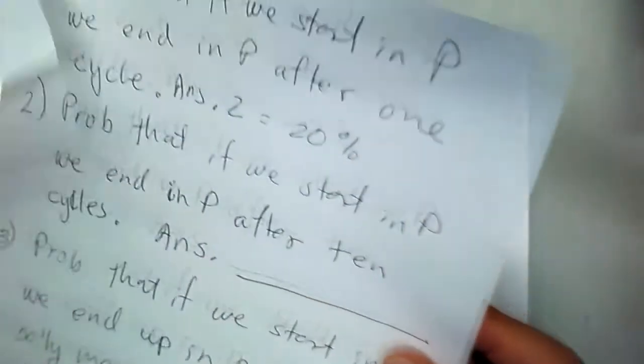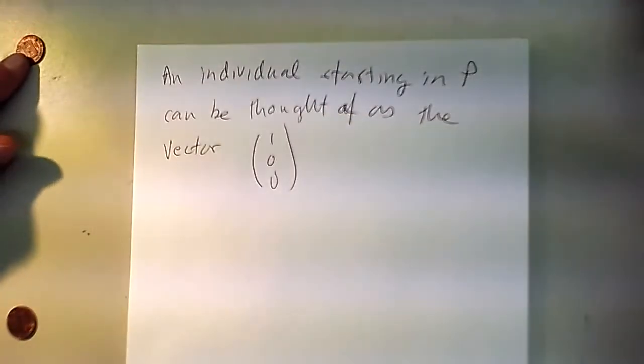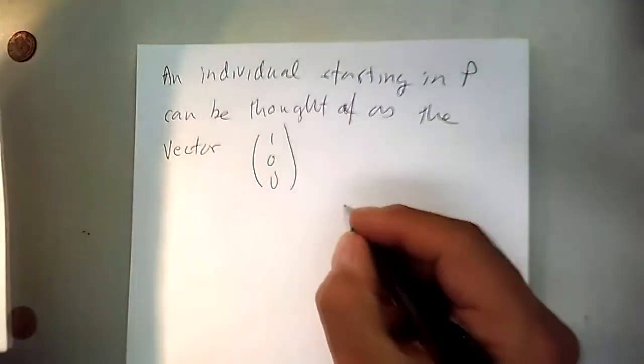Let me re-answer this question using matrices, because that can help us understand how we're going to answer the second question.